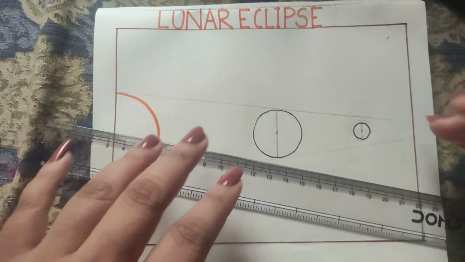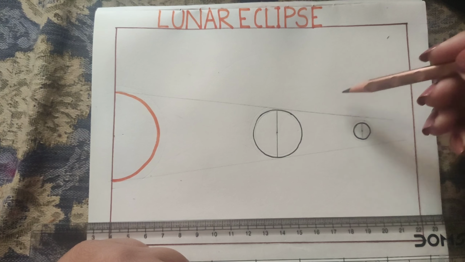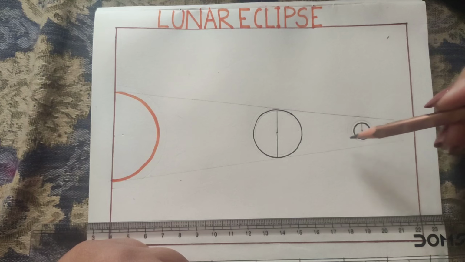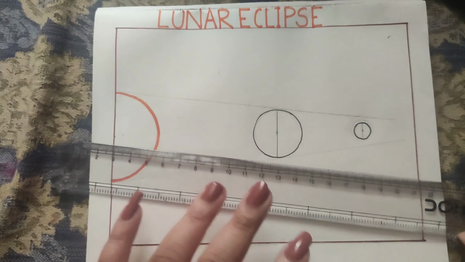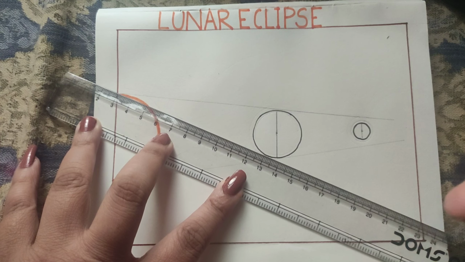So this is the umbra portion. This is our umbra portion, you can see, which means the earth's entire shadow is falling here on the moon. This portion is the umbra portion. Then we'll draw the penumbra portion. The penumbra portion is all intersecting lines. Let us do it right now.